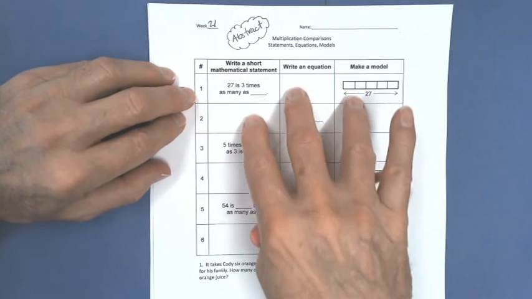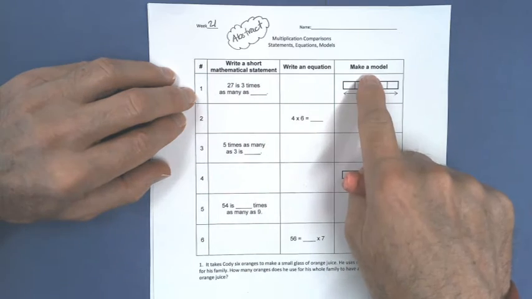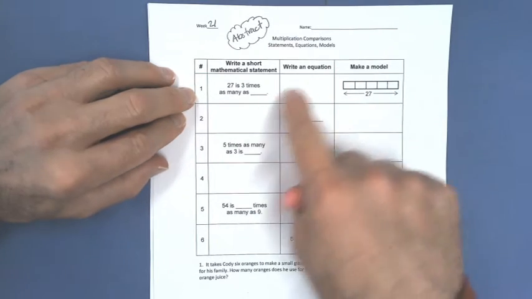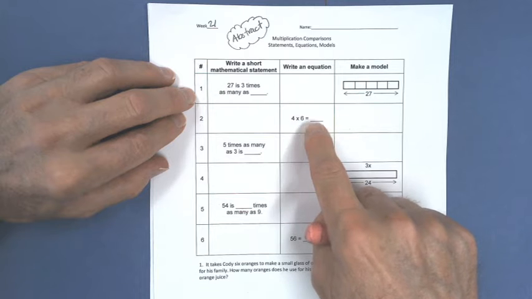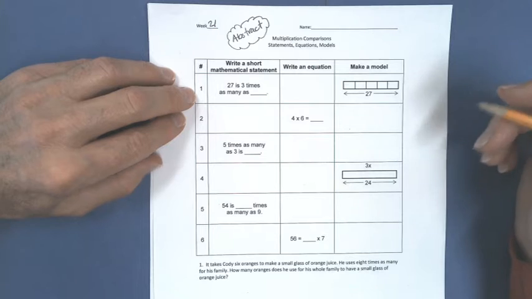This is kind of like our three-column T-chart. We have statements, equation, and models, and all three of these have to agree. And there's blanks and areas that you have to fill in. So there's a blank here, there's two blank spaces here, and there's 6 problems altogether.